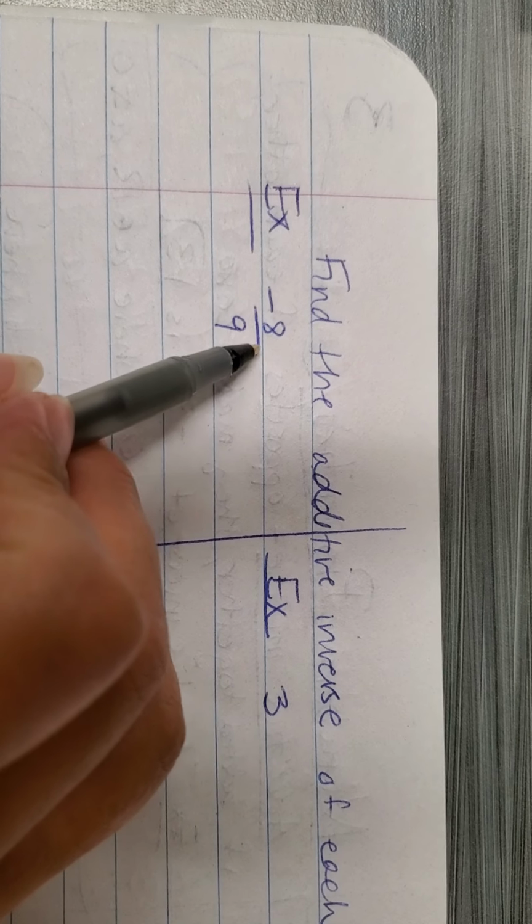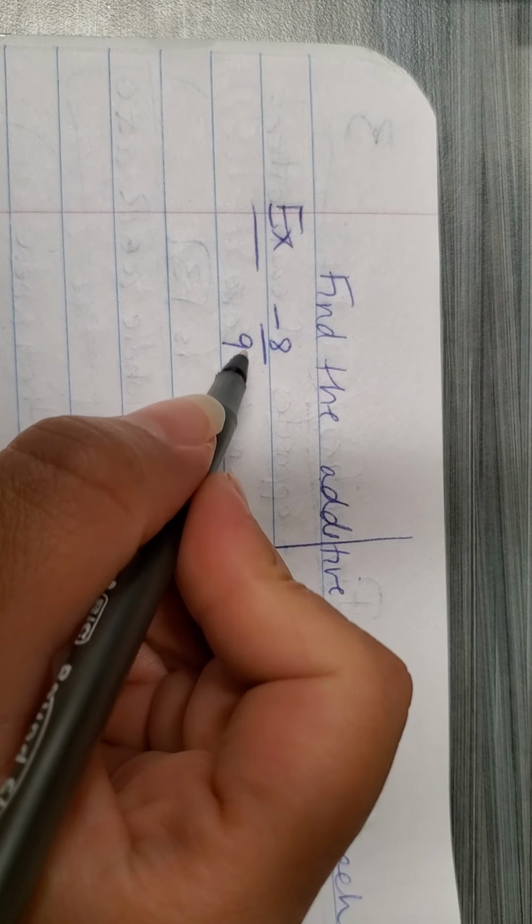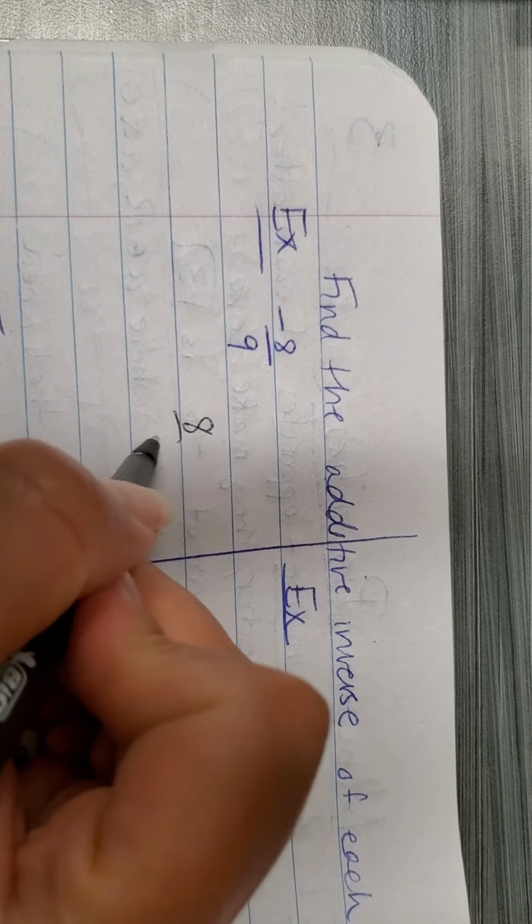So additive inverse, again, is just changing the sign. So for this one, the additive inverse, if I want to make this equal to 0, would be positive 8 over 9. So 8 over 9. Done. Because if you add negative 8 plus 8, that gives you the 0, right?